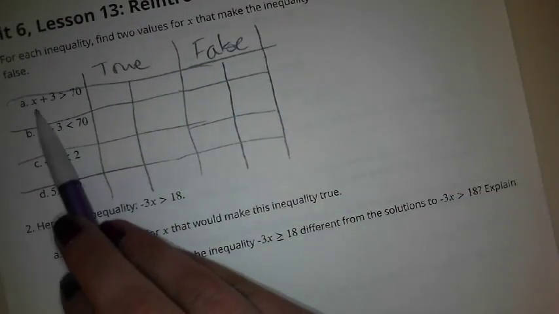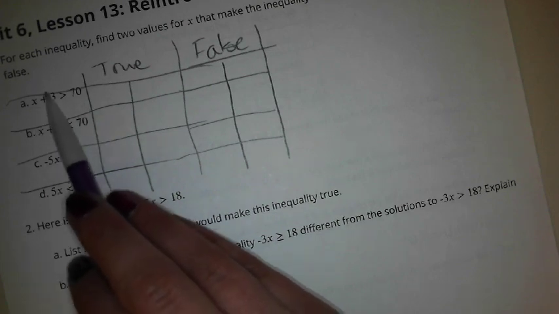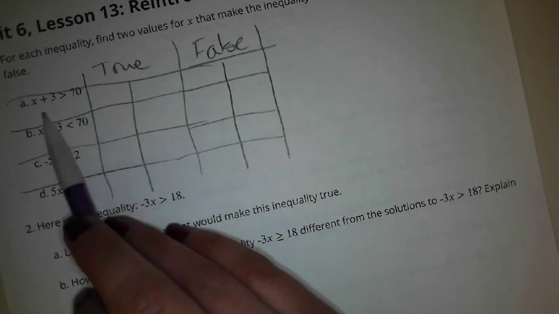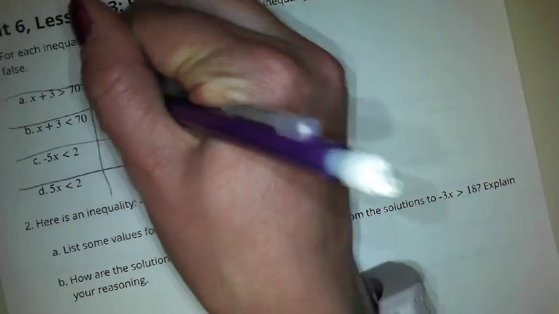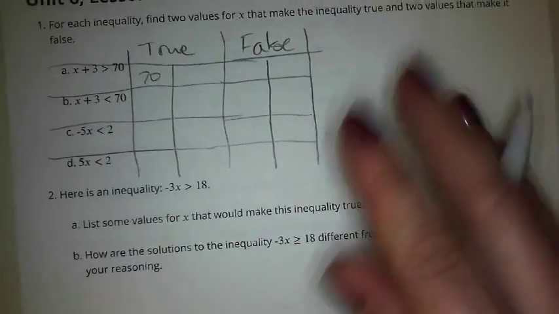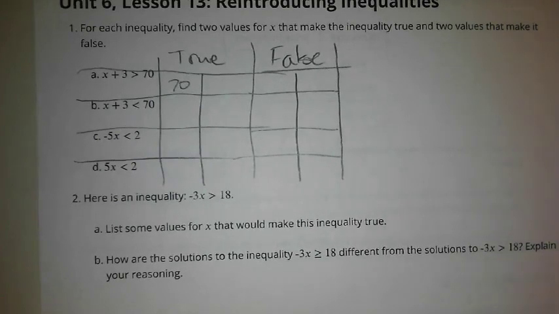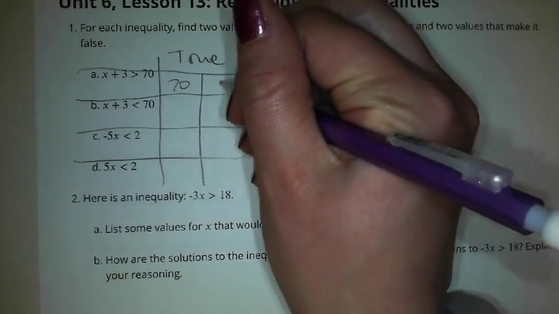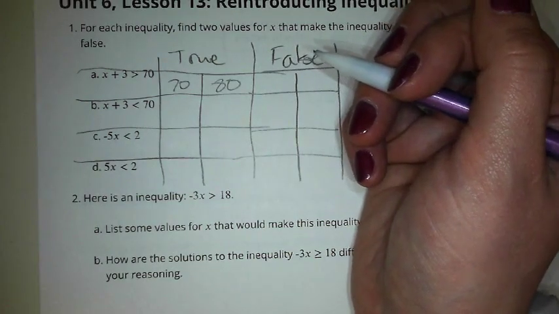So here, to make this true, we have x plus 3 is greater than 70. So I need any value that is greater than 70. I could pick 70 for x. 70 plus 3 is 73, and that is greater than 70, so that would work. I could do 80. 80 plus 3 is 83, and that is greater than 70.